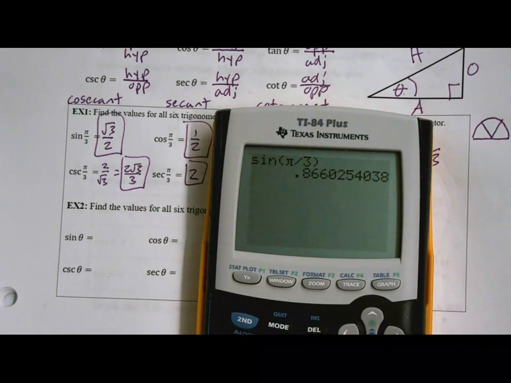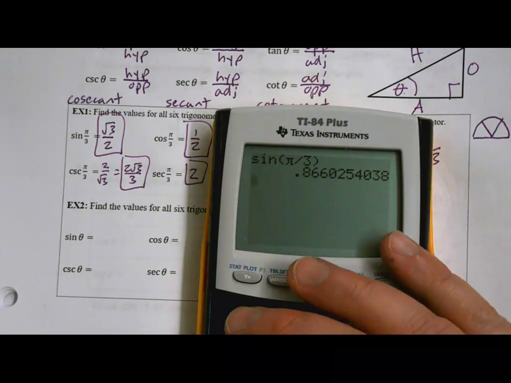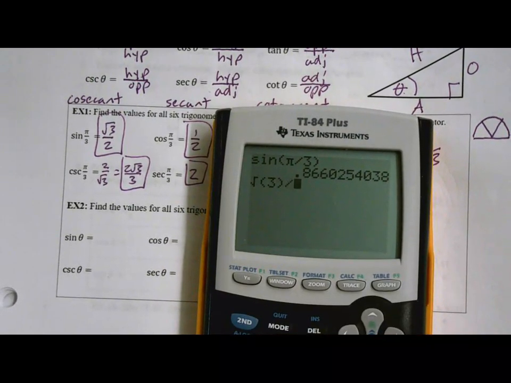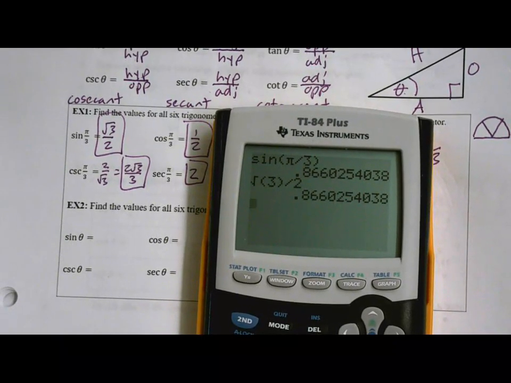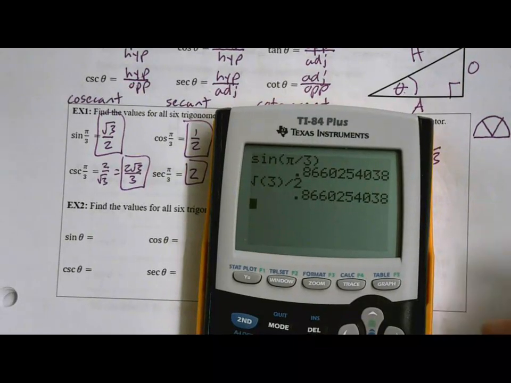All right, so let's make sure that's the correct answer. We got the square root of 3 divided by 2 is what our answer was. Oh, look, that's exactly the same. Nice. What else did they want us to check?